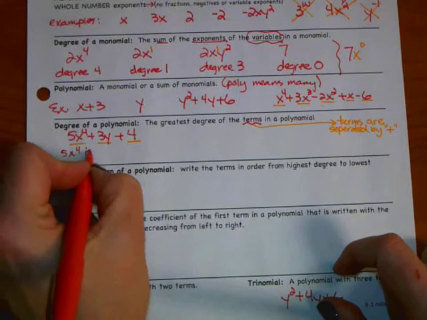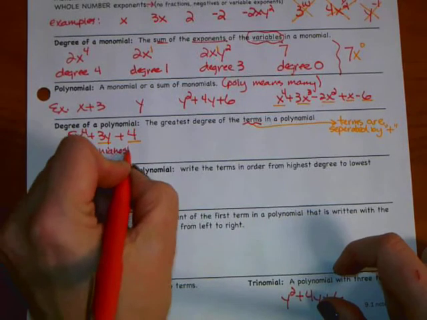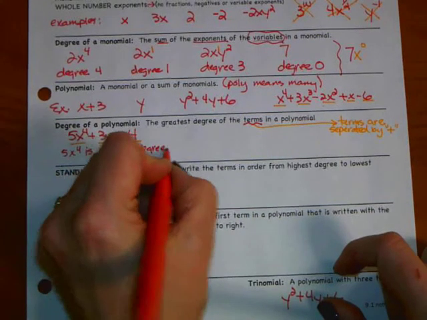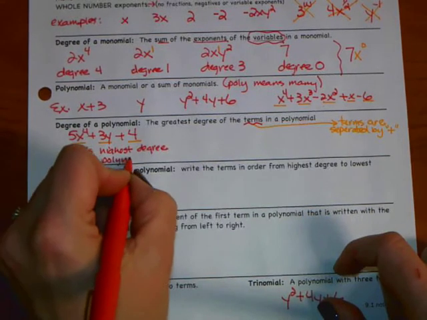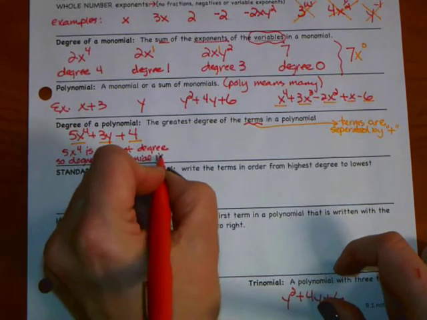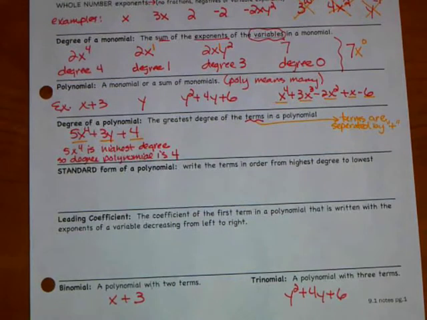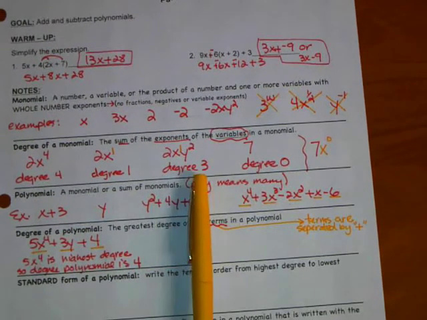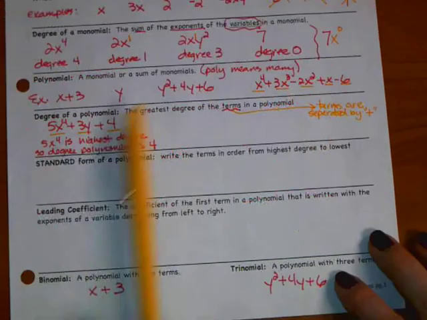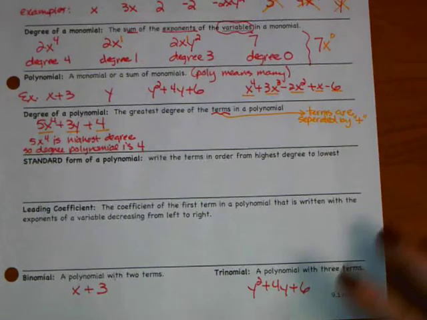5x to the 4th is the highest degree. So the degree of the polynomial is 4, whatever the exponent is. Okay? Yes? Do you find out which one is the highest based on the exponent, or based on the base number? Exponent. Okay? And again, sometimes you might have to add them together, like we did here. That is a degree of 3, right? So yeah, it's based on the exponent. Okay? All right, let's look at another one here.